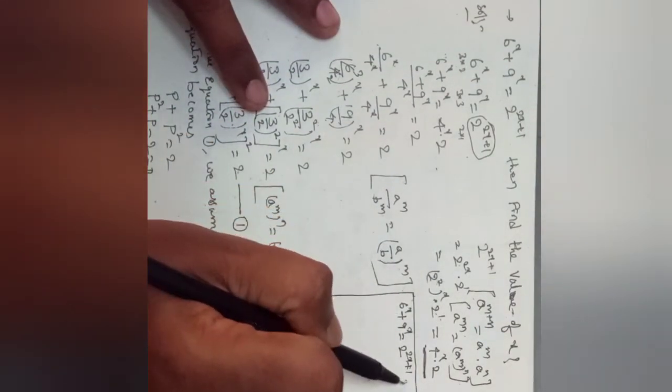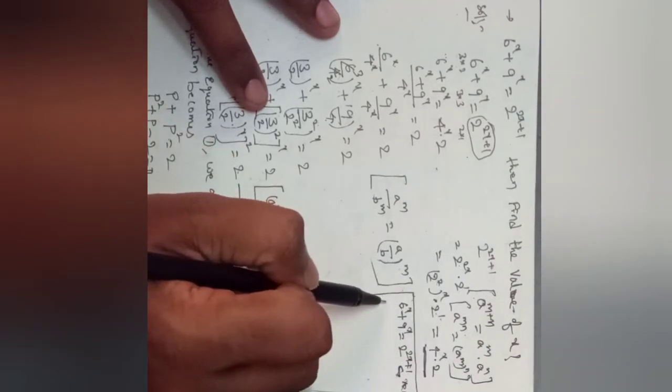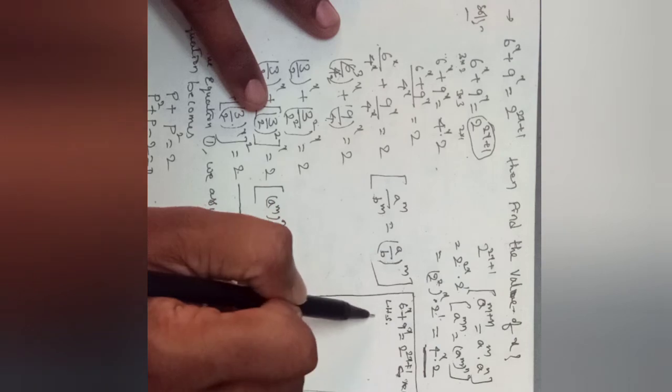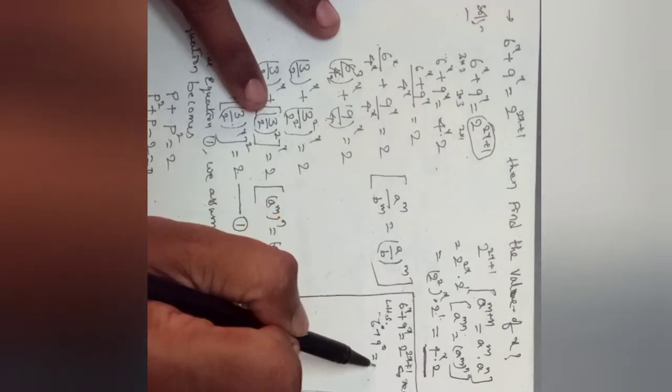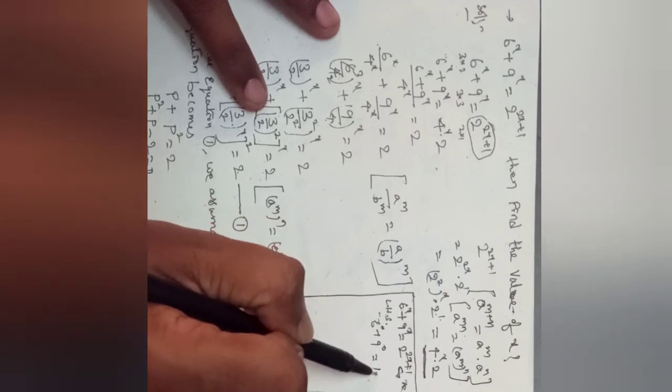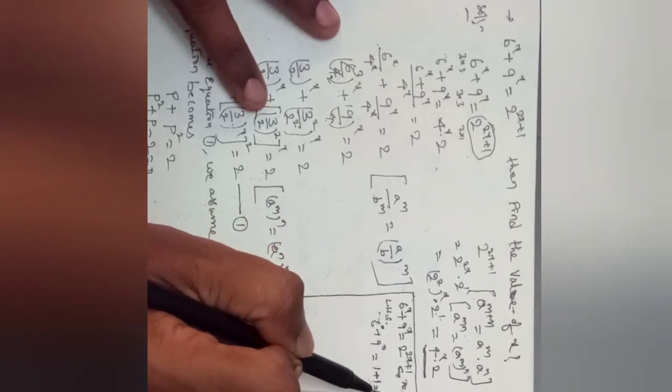I am putting the value of x is equal to 0 in this equation. Then left hand side will be 6 to the power of 0 plus 9 to the power of 0, that will be 1 plus 1 is equal to 2.